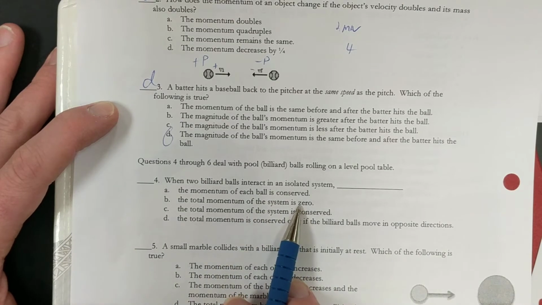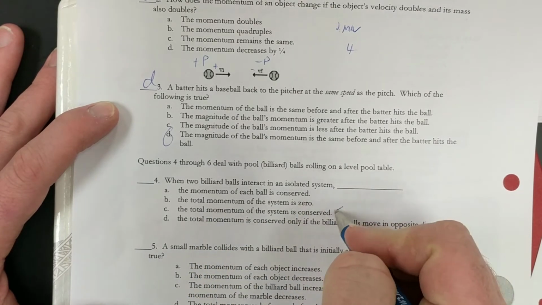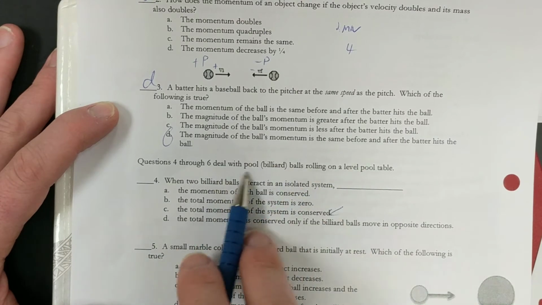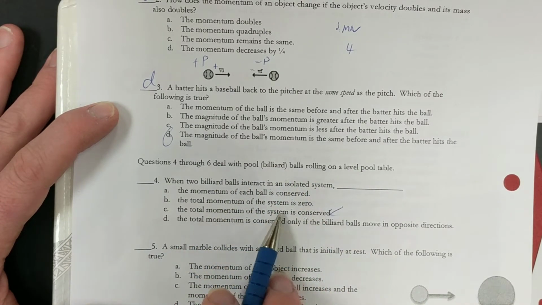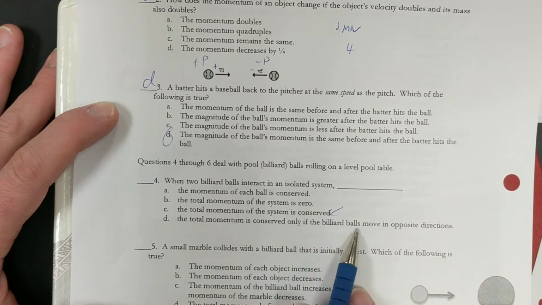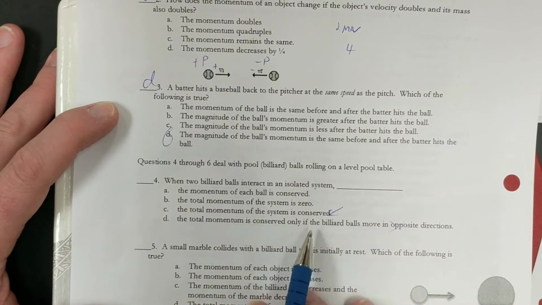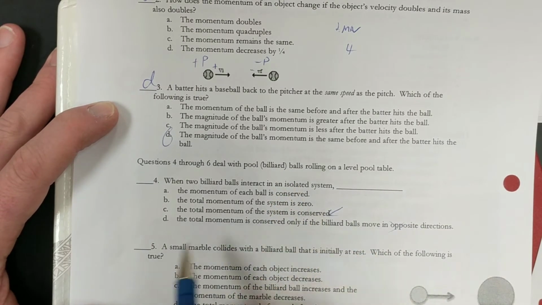Nope, if one starts out moving, it doesn't have to be 0. The total momentum of the system is conserved. This sounds like it's going to be true, especially for an isolated system. Whatever total you start with is the total you end up with. The total momentum is conserved only if the balls move in opposite directions. Nope. Total momentum in an isolated system is always conserved. C.